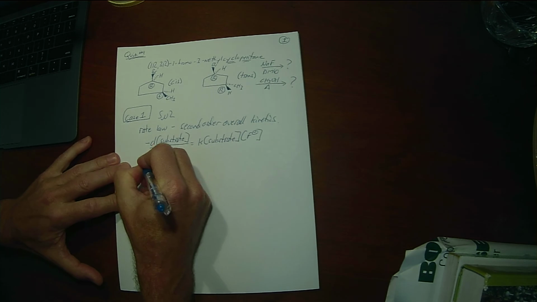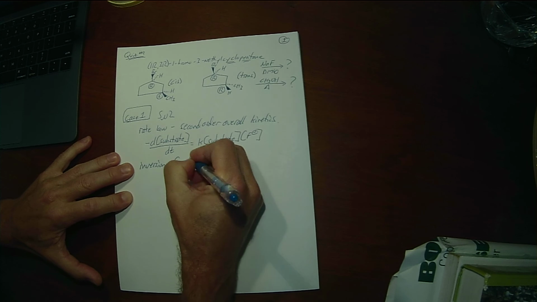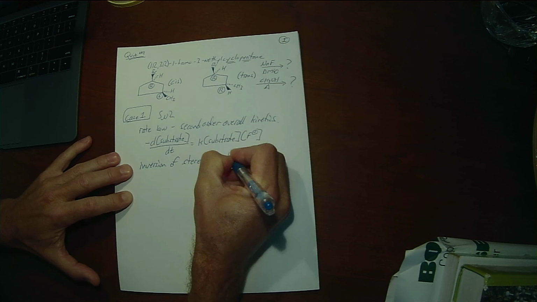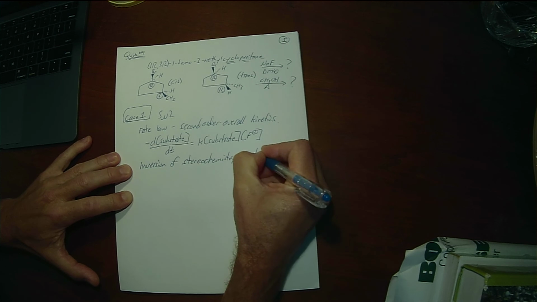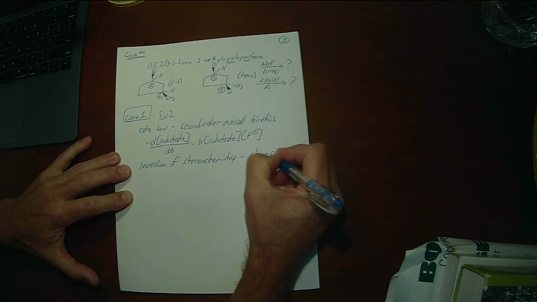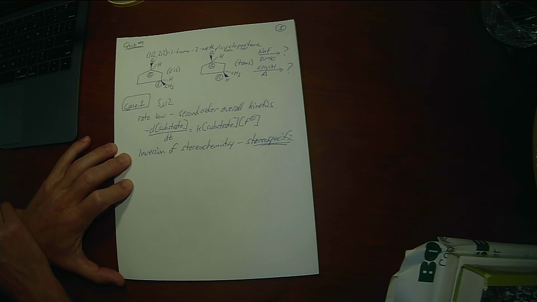We know that it goes with inversion of stereochemistry because it's stereospecific. And what stereospecific means is a single pure stereoisomer of reactant becomes a single pure stereoisomer of product. Right?